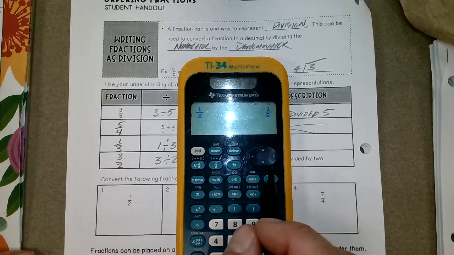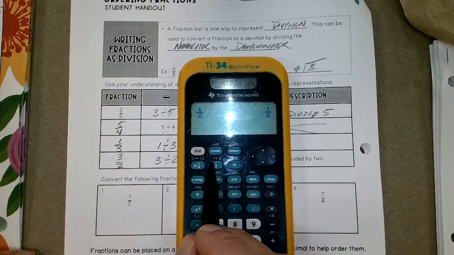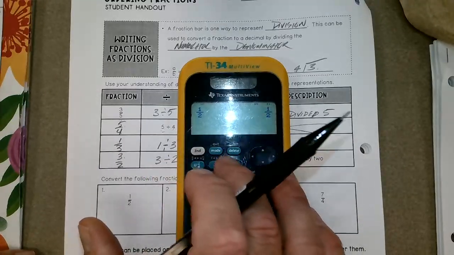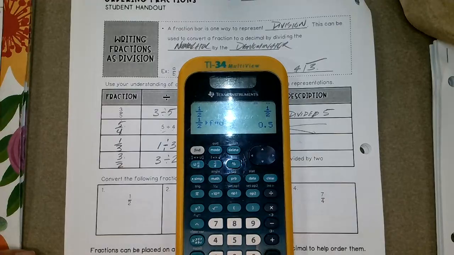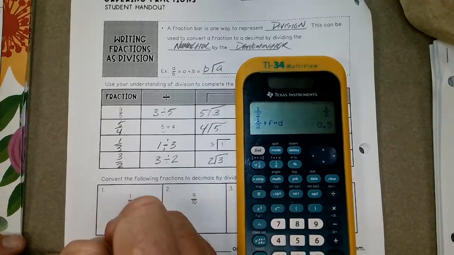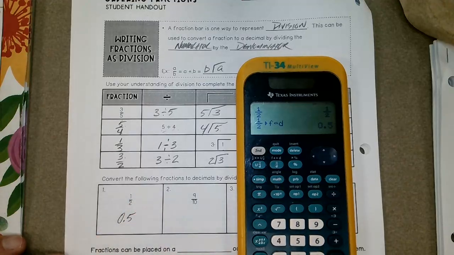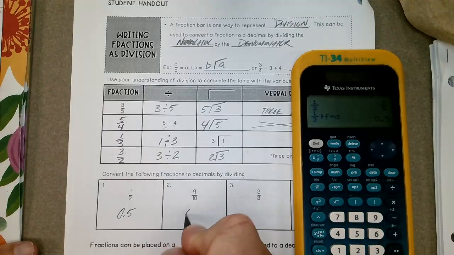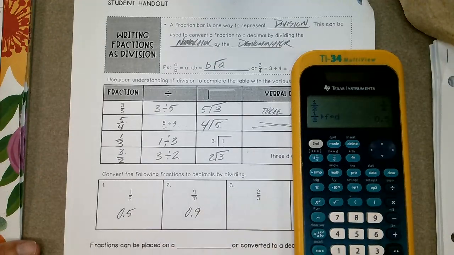Now, we want to switch that to a decimal. So you see this F to D and D to F, that double arrow? This will take a fraction to a decimal and a decimal to a fraction. But we have to get to the second function of that N over D. So hit second, N over D, and you'll end up with 5/10. Again, you should know that, right? We should know that 1/2 is 5/10. Just read the fraction here. 9/10, which is 0.9.